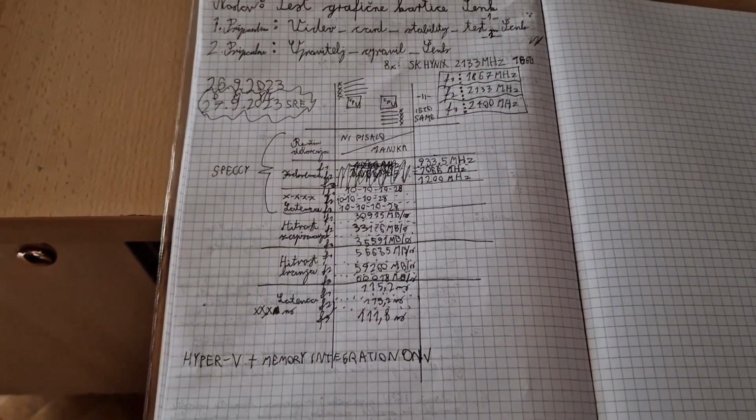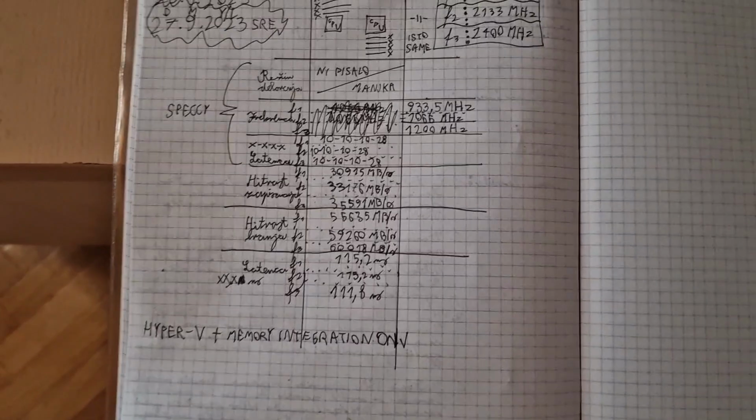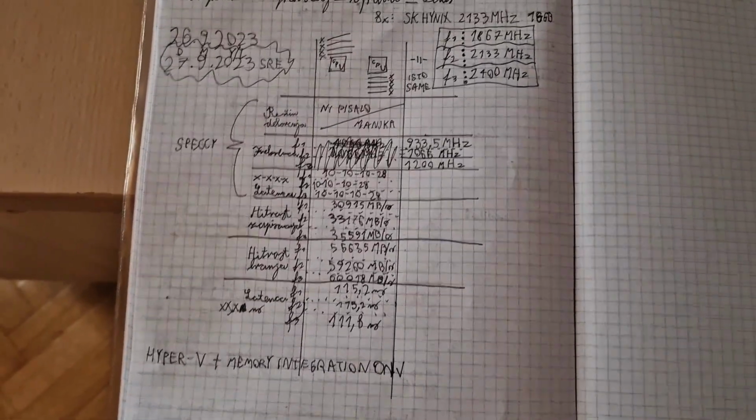Yeah, here's the specs. Here's the final result. Do with this information whatever you want. I don't mind.